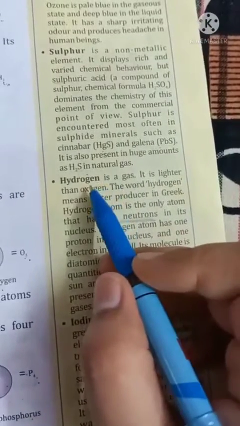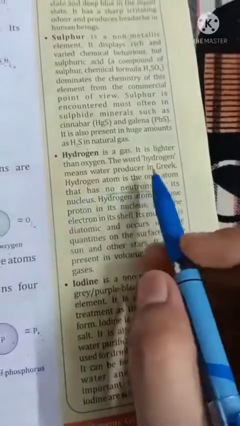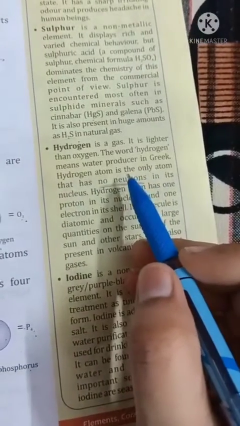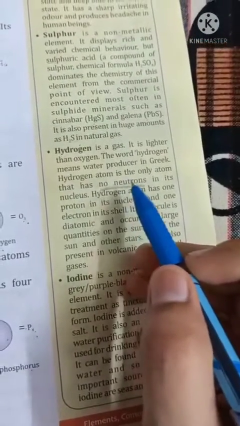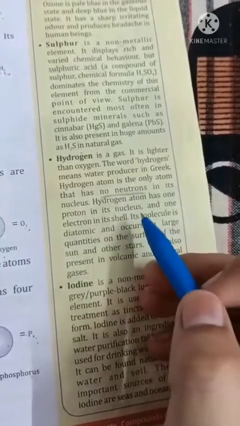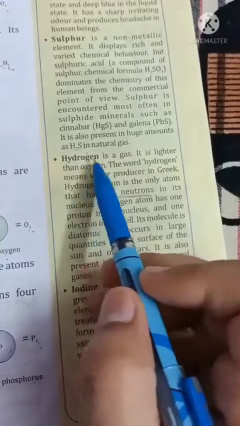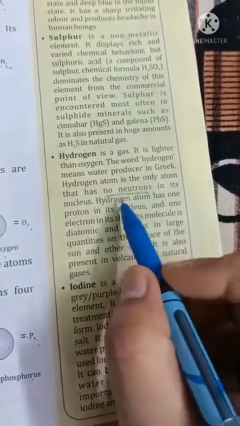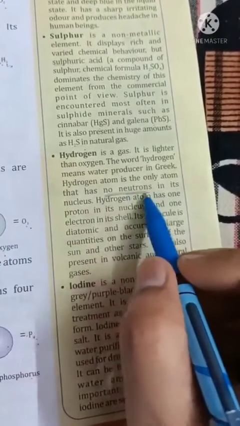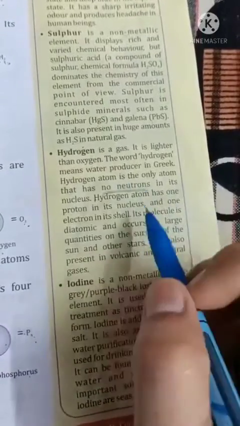Now, one interesting point about hydrogen. We have studied the structure of the atom. In the center of every atom we have the nucleus in which protons and neutrons are present. Around the nucleus we have circular paths in which electrons are present. But if we talk about hydrogen, in the nucleus of hydrogen no neutron is present. Underline this: it has no neutron in its nucleus. Only a proton is there in the nucleus of hydrogen.